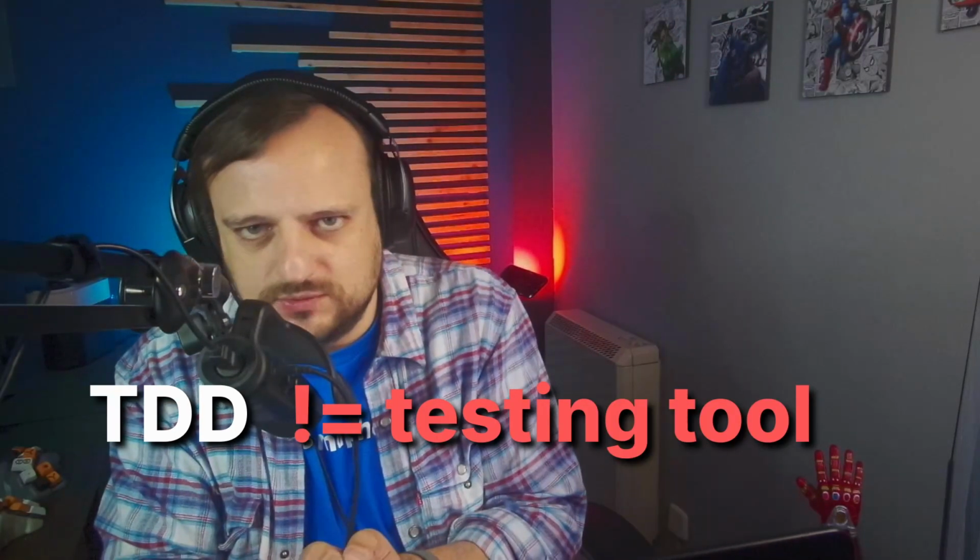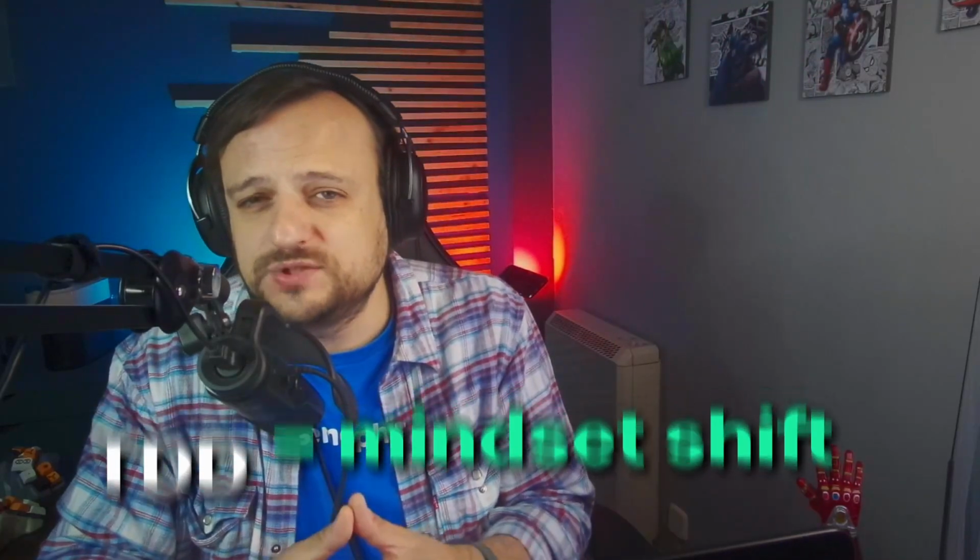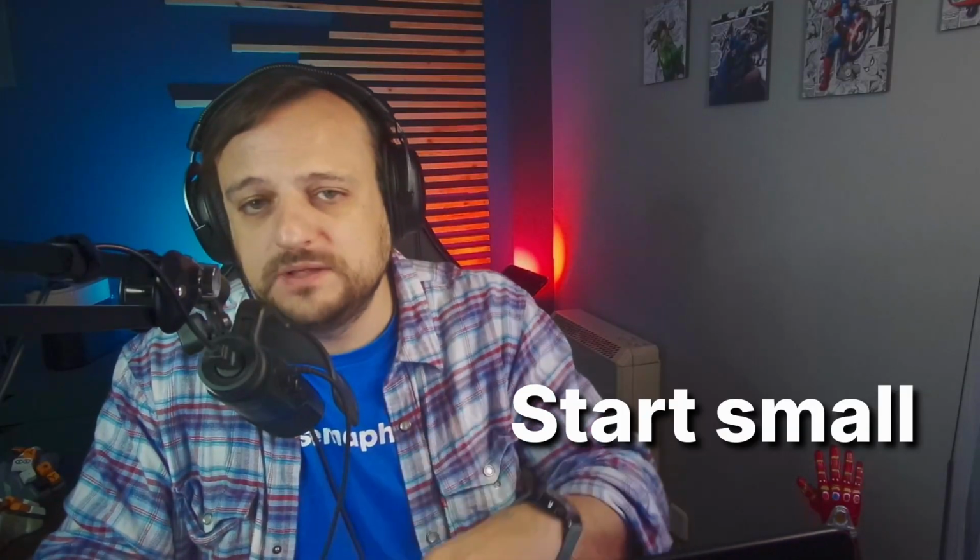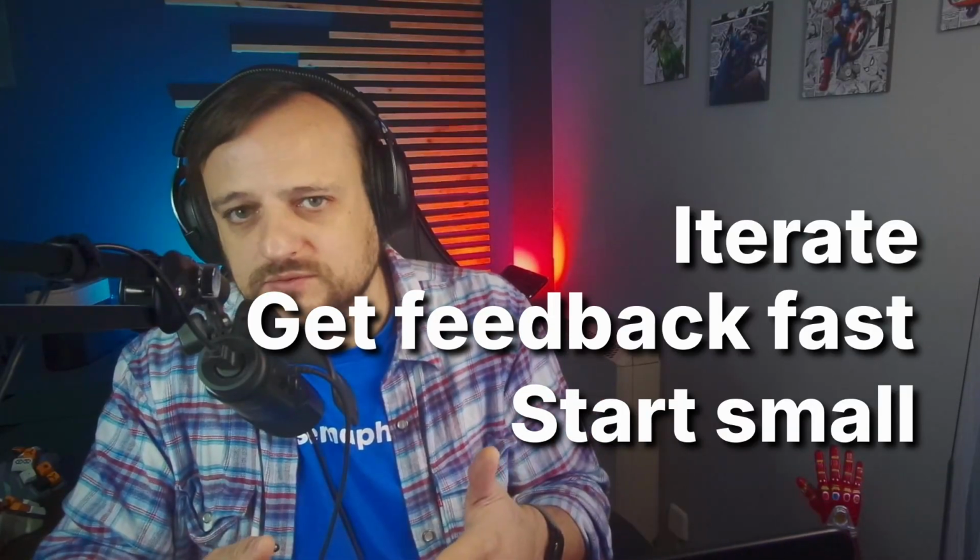And to sum it up, TDD is not just a testing tool. It's a mindset shift. It helps you to design and write more maintainable code, testable code, and cleaner code overall. Just remember, start small, get feedback fast, and then iterate. So remember, Red-Green-Refactor. That should be etched in your forehead, essentially. It might take some practice, and you might get frustrated at first. It's not going to be easy, especially if you've been doing it a different way for a long time. But once you get the hang of it, you'll see the benefits and you'll be able to move way faster than before.